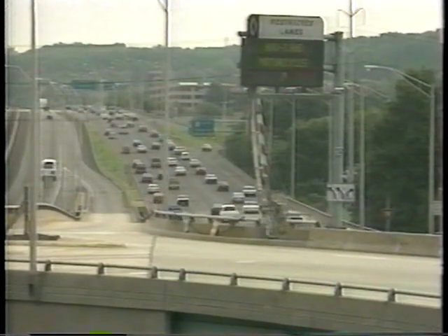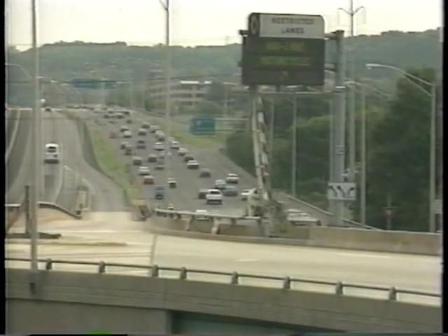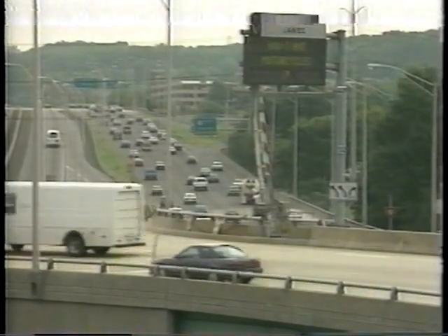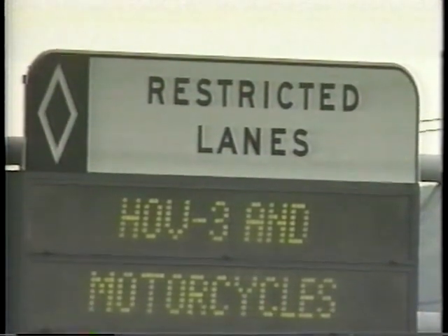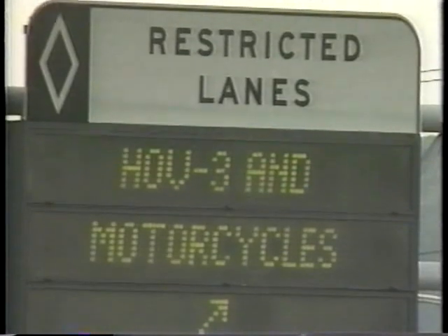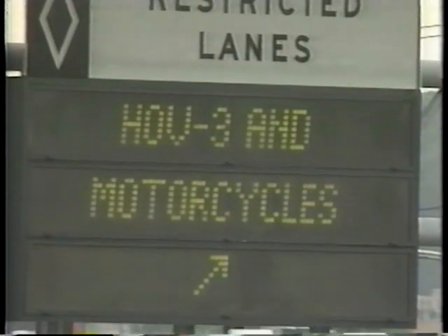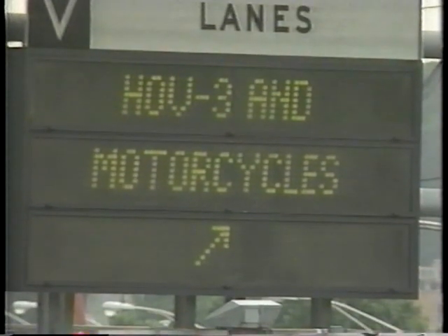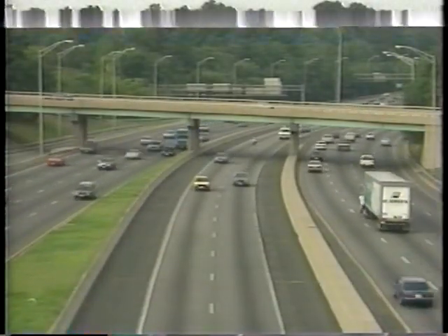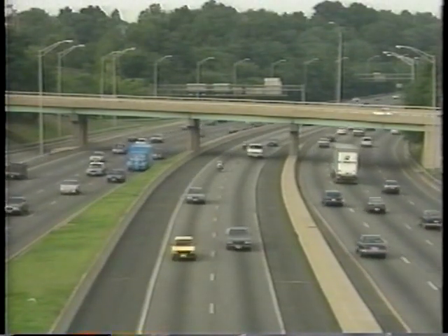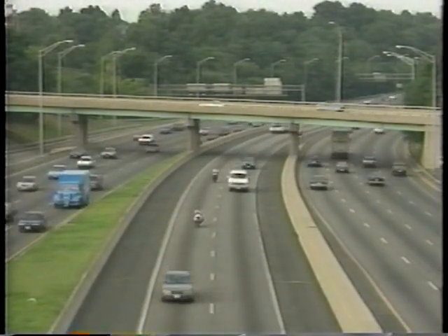These signs can be either post-mounted or overhead. They contain information including what kind of vehicle is allowed, such as buses only, or carpool ridership minimum, and hours of enforcement. High occupancy vehicle lanes increase peak hour freeway passenger capacity.